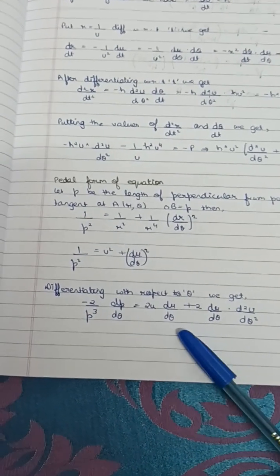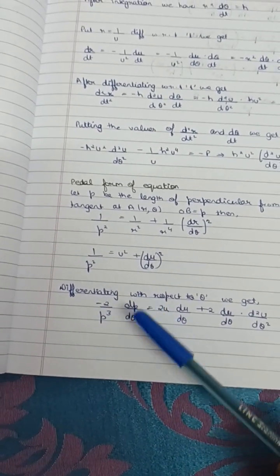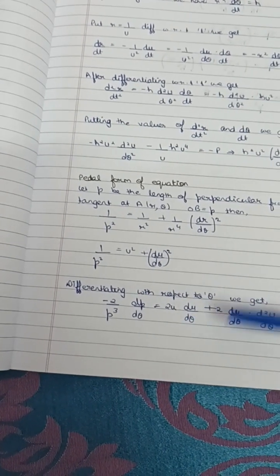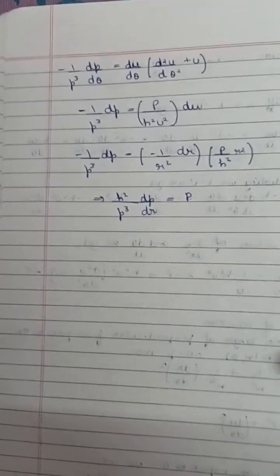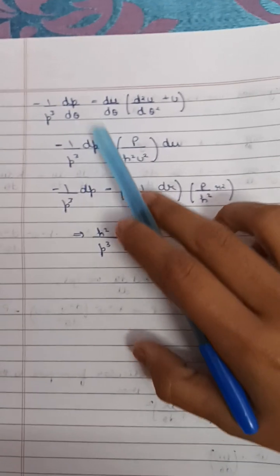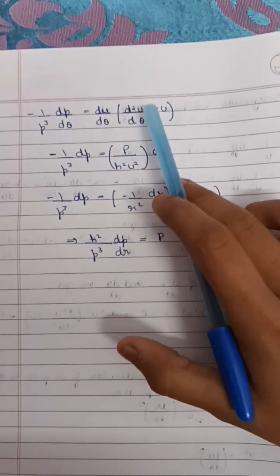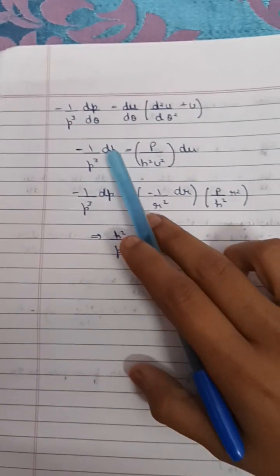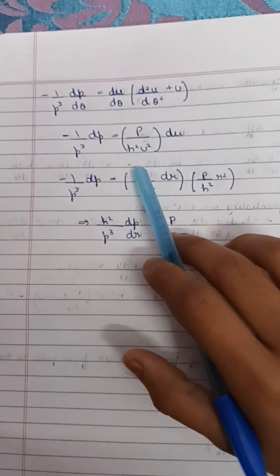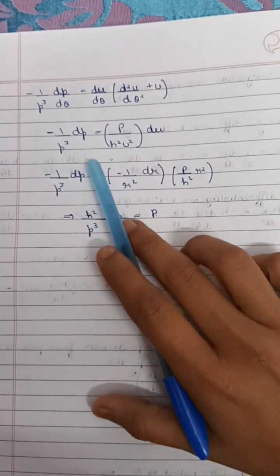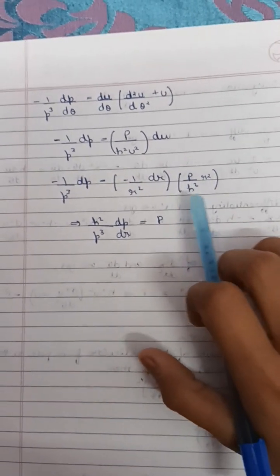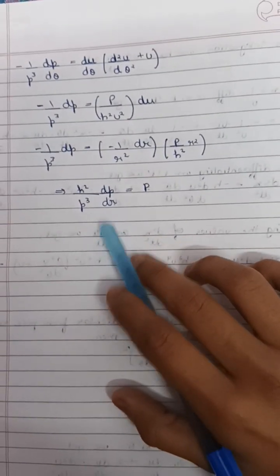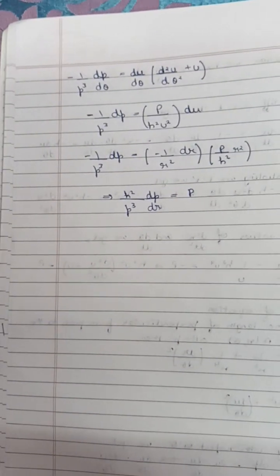Differentiating it with respect to θ, we get -(2/p³) dp/dθ, which is equal to 2 du/dθ + 2 du/dθ · d²u/dθ². Then -(1/p³) dp/dθ, which is equal to du/dθ (d²u/dθ² + u). Minus 1/p³ dp will be equal to P/(h²u²) du. Then h²/p³ dp/dr = P. This is the pedal form of the equation.